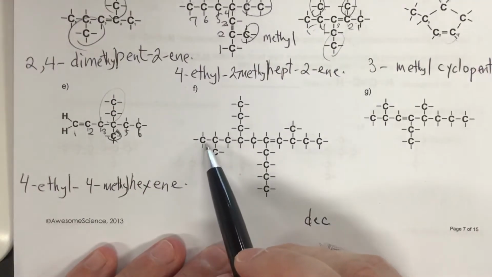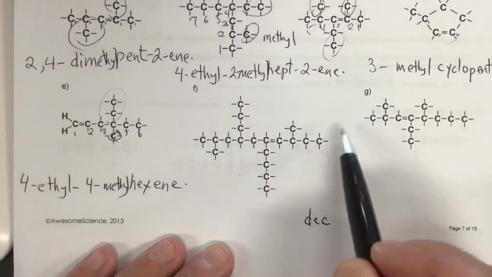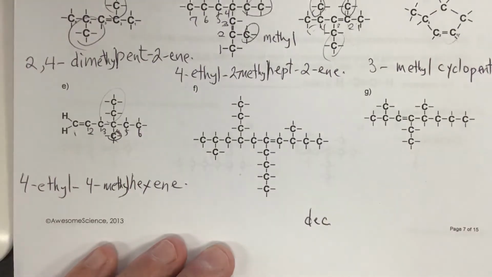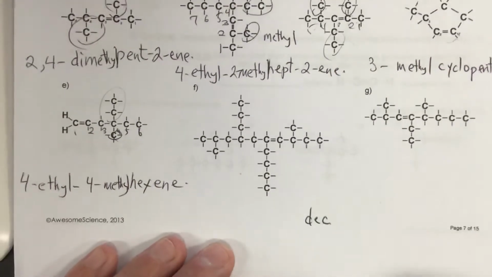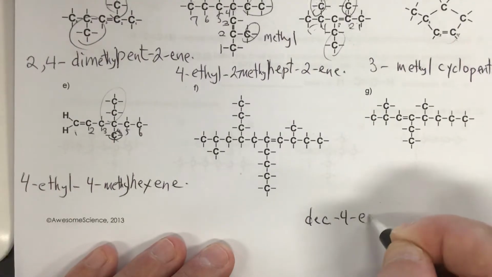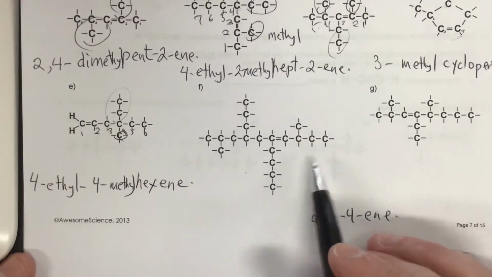Numbering it this way, the double bond would be on 6, or numbering the other way, 4. So 4 is the best way to label this: dec-4-ene. The double bond is on the fourth carbon.